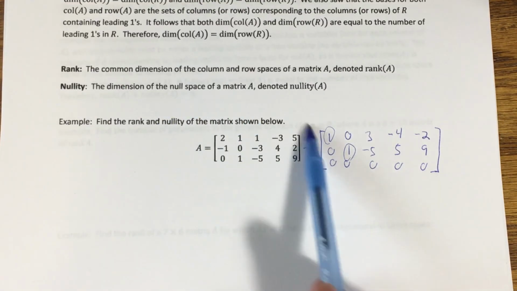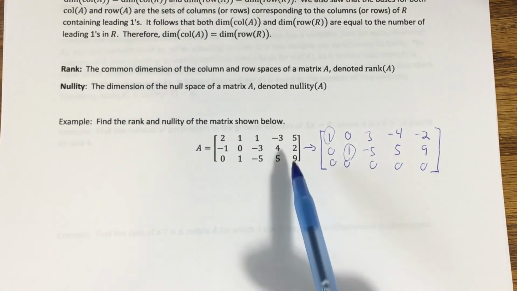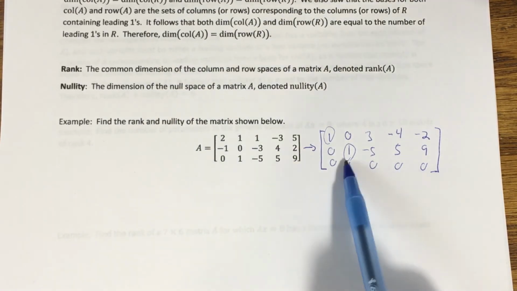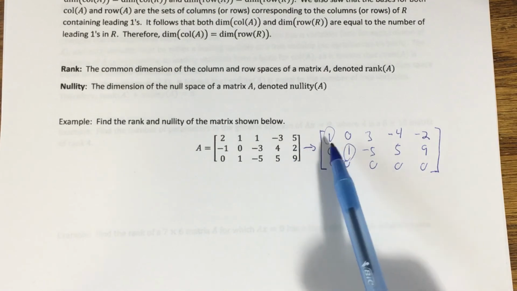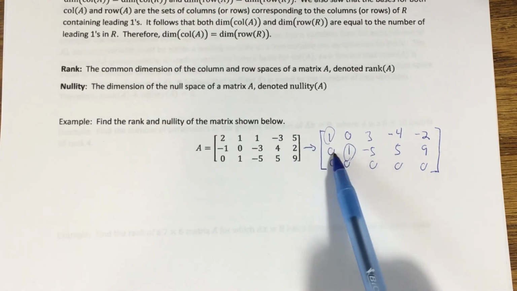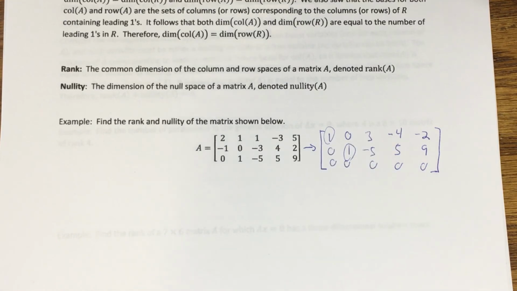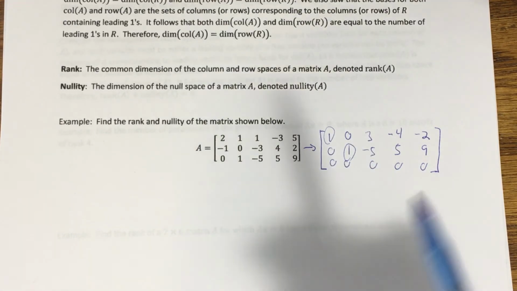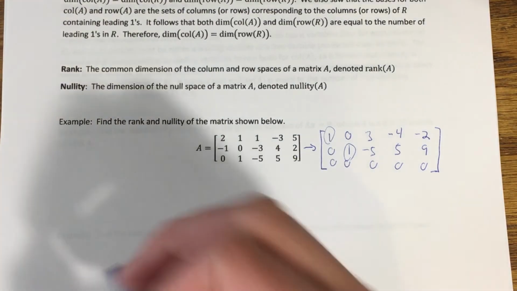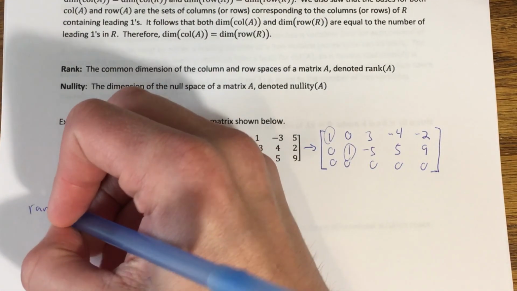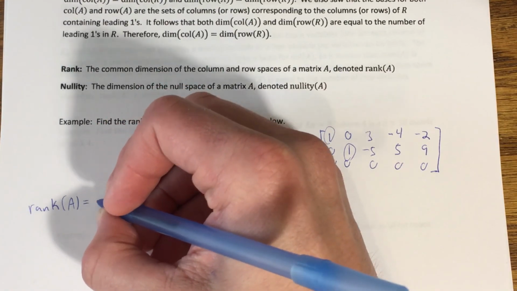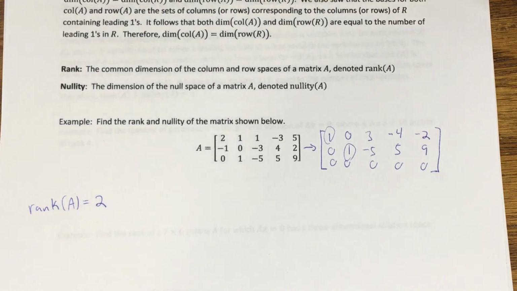If I were to row reduce this matrix and put it in row echelon form, or in this case it's in reduced row echelon form, but either one, the rank is just going to be equal to the number of leading ones here, because remember that means I have 2 vectors for my basis for my row space. So this would tell me that the rank of this matrix is 2, just by knowing that there's 2 leading ones there. So I say rank of A is equal to 2.